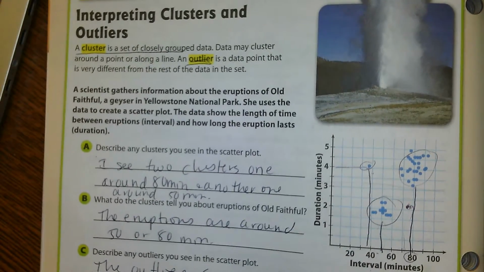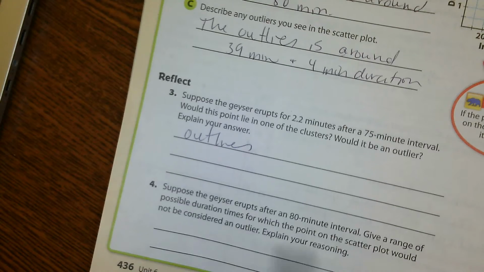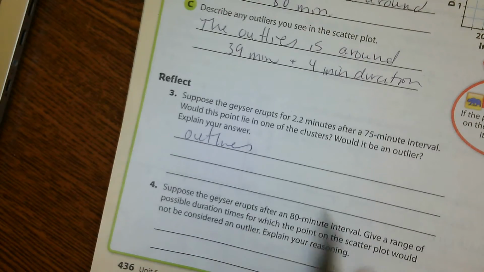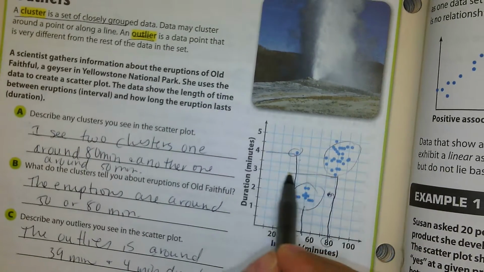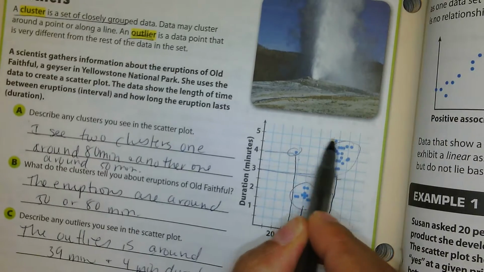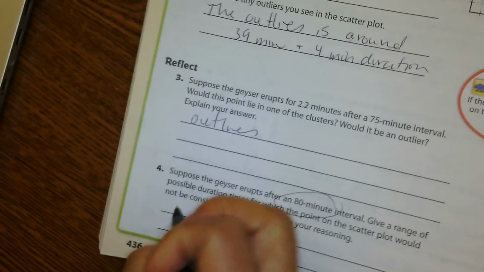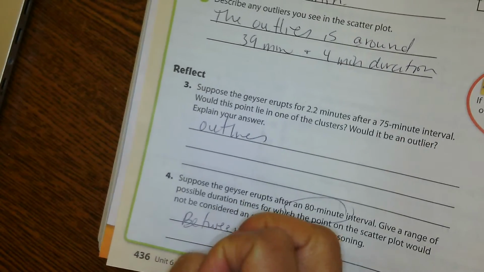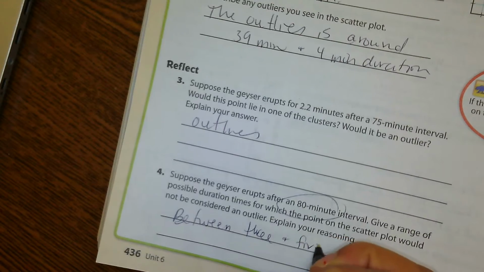Okay, outlier. And then it says, suppose the geyser erupts after an 80-minute interval. Give a range of possible duration times for which the point on the scatter plot would not be considered an outlier. So if it was an 80-minute interval, 80 minutes would be right here, and it would have to be between 3 minutes and 5 minutes. So it would have to be between 3 and 5 minutes.